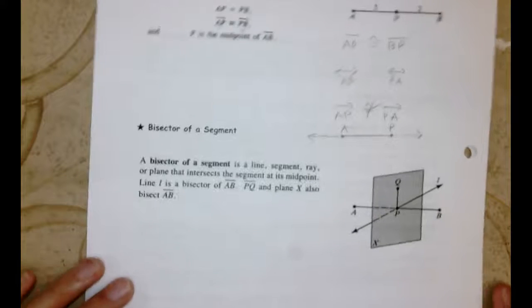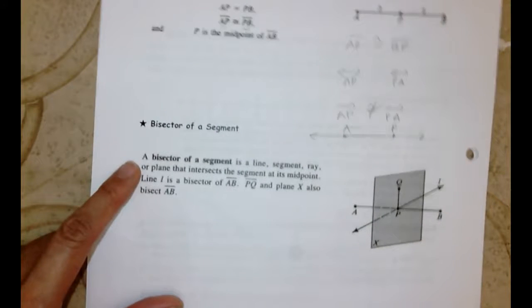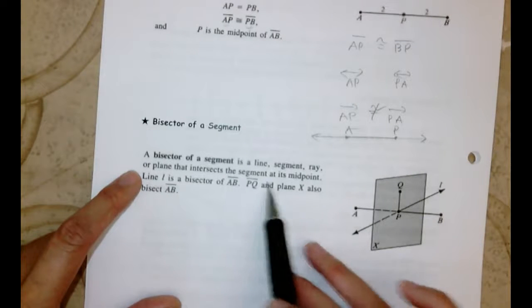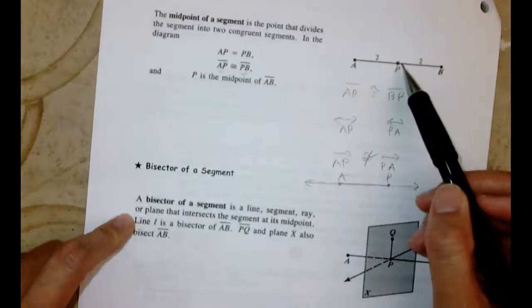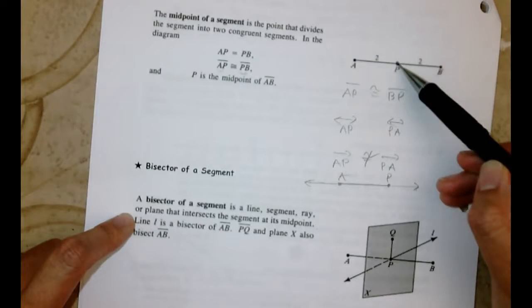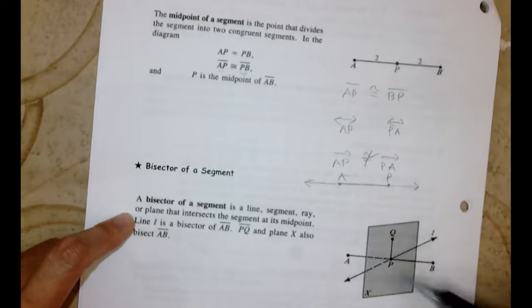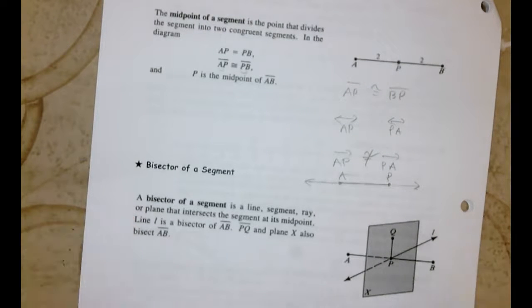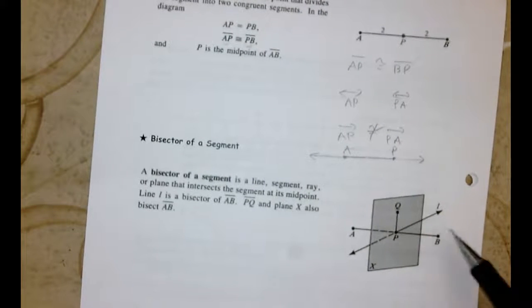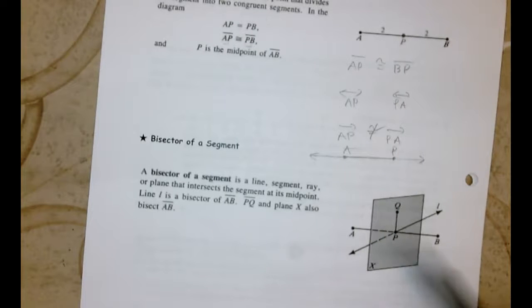Alright. And the bisector of a segment. A bisector of a segment is a line, segment, ray, or plane that intersects the segment at its midpoint. Midpoint is the point that cuts the segment in half. Anything, for example, this point, is a bisector. It can be a line, it can be a plane. Anything that cuts the segment in half is a bisector of a segment. So for example, if P is a midpoint of AB and the line L goes through P, then this line is a bisector of segment AB.